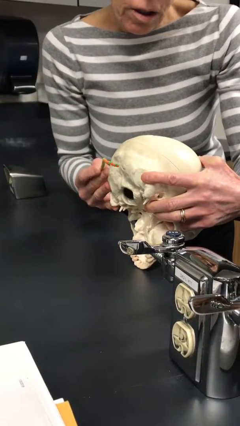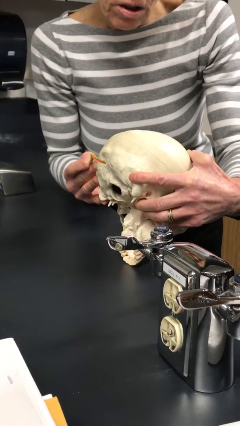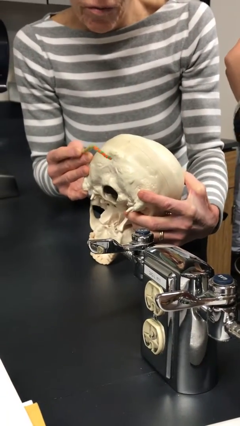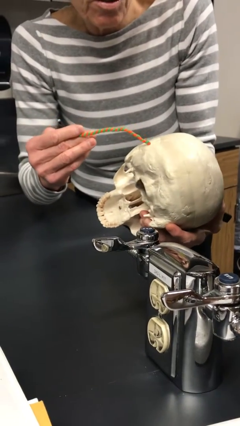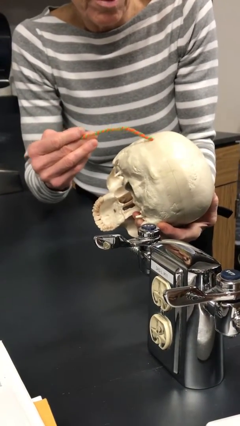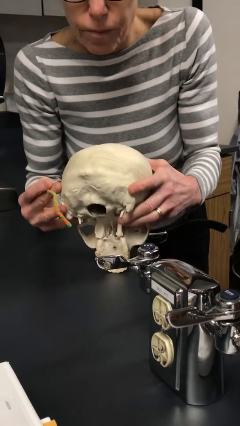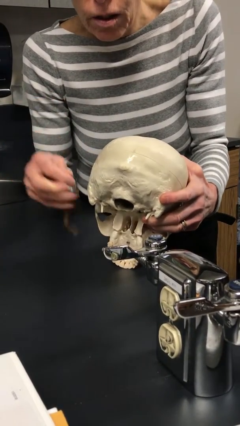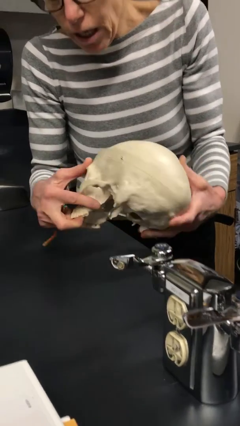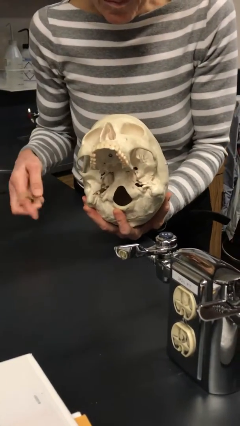Let's see if I can. This is a very good one. This one doesn't have a very good one. Well, actually, that's like a Wormian bone right there. That's in the suture, usually up here. This one doesn't have very good ones at all. All right. Okay. So now let's do a little more.